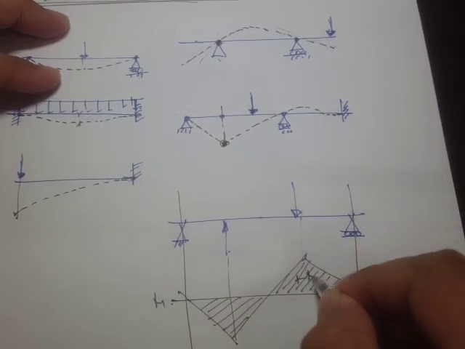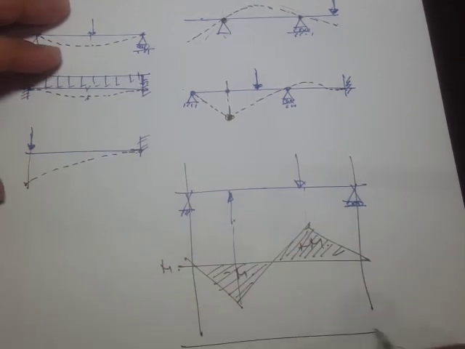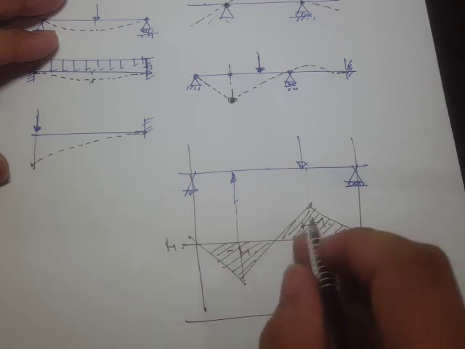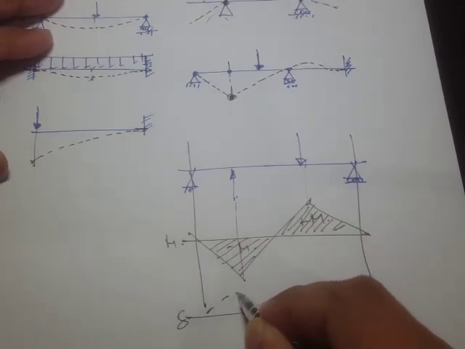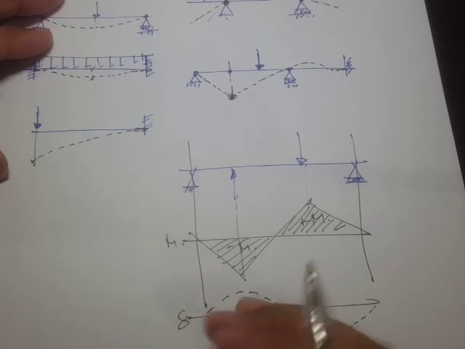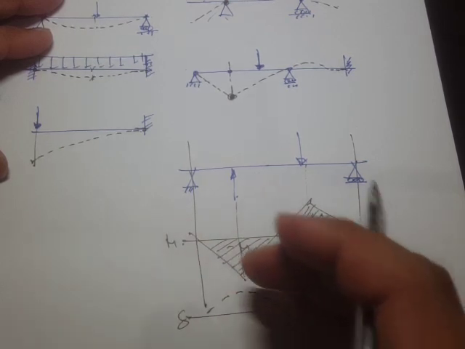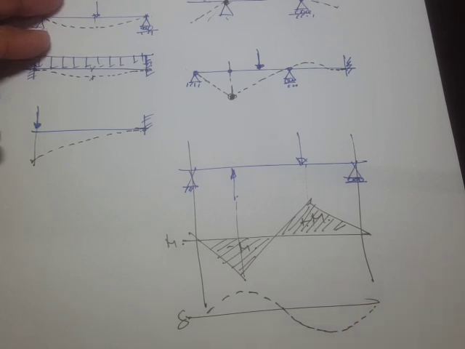Right here is a positive moment, and right here is a negative moment. Since we know the sign of the moment, we can draw the deflection diagram. It will look something like this. Negative moment means the curve goes downward, and if it's a positive moment, then it curves upwards.